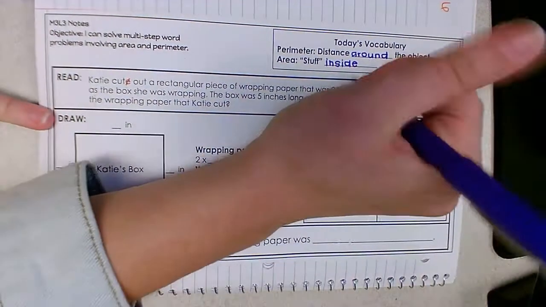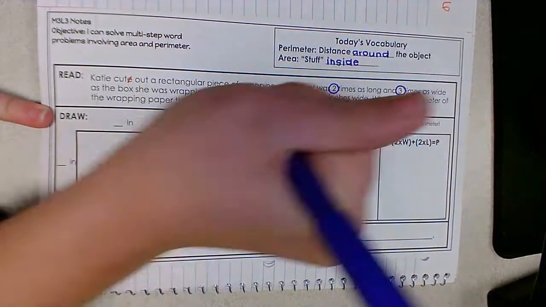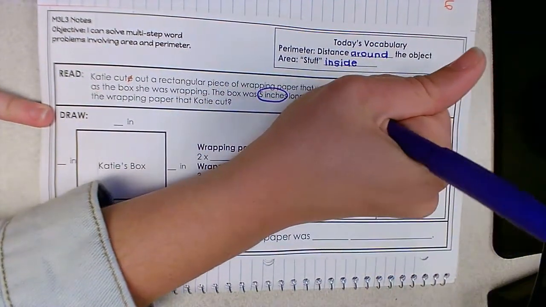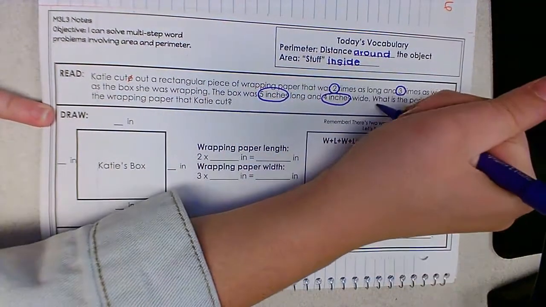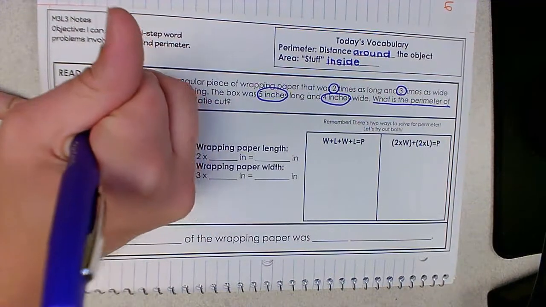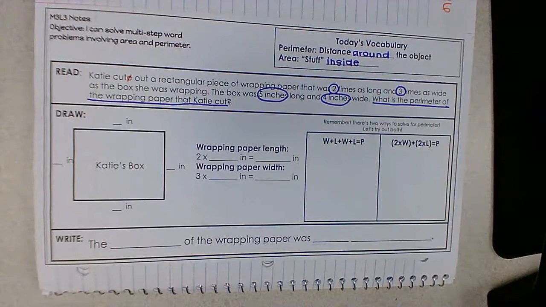I'm going to circle our numbers. That also includes their units if we're using measurements. Now I'm going to underline my question. What is the perimeter of the wrapping paper that Katie cut? Now it's time for us to search for those math action words. Those are clue words that tell us what we're going to be doing.